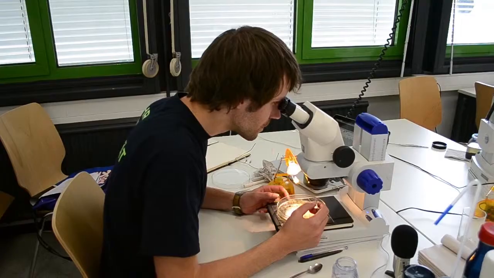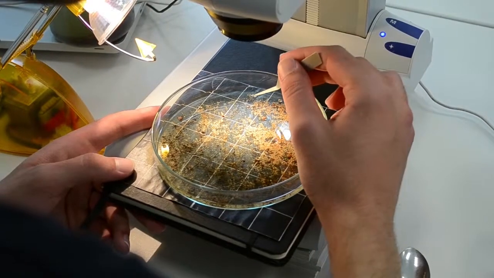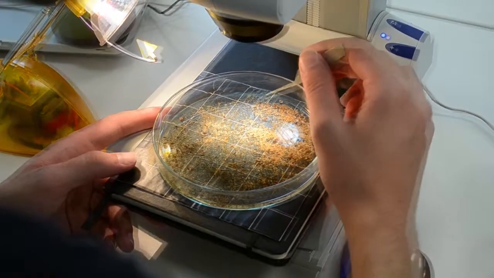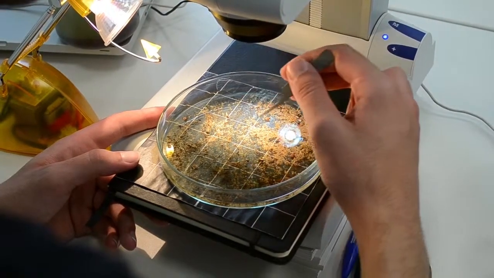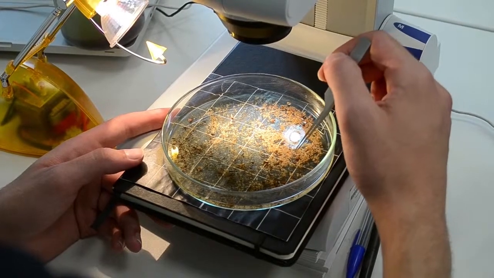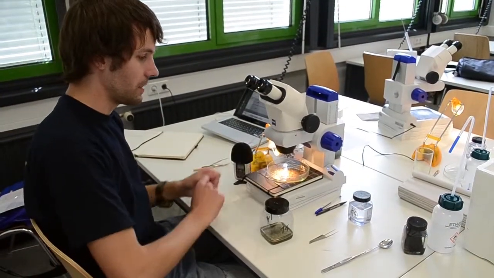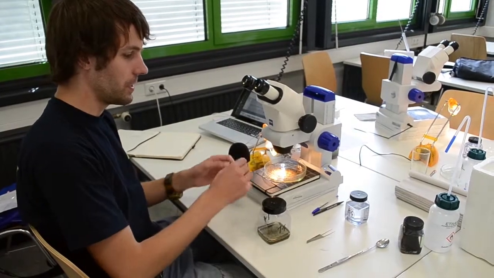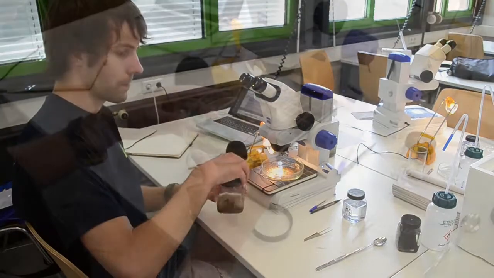I'm now looking through the microscope. In here we have those grid cells. I'm now going to sort this grid cell by grid cell. Now I move along each grid cell in a pattern like this. And this way I make sure I don't miss any organisms which are present in this sample. There are now no organisms left in this petri dish, so we take the sand and the plant debris and put it into the debris tube.